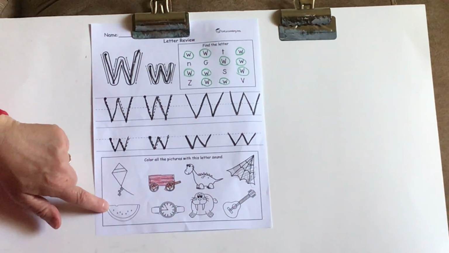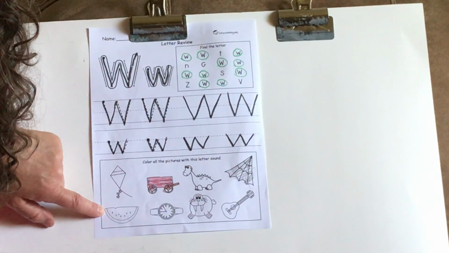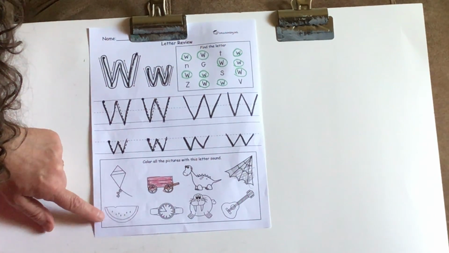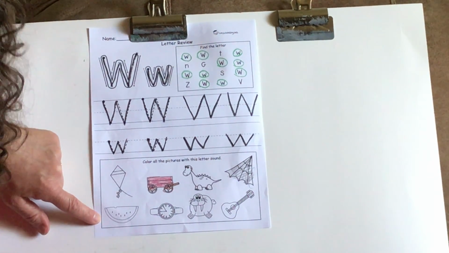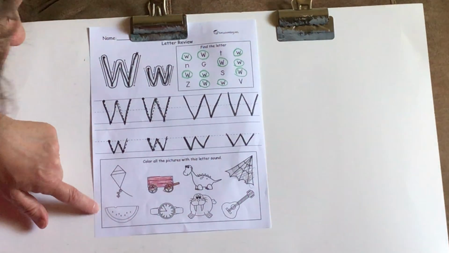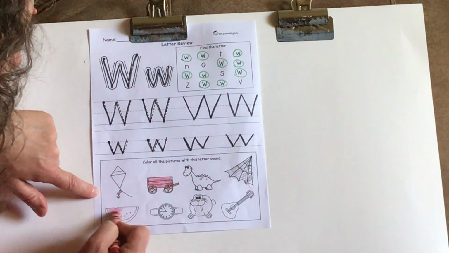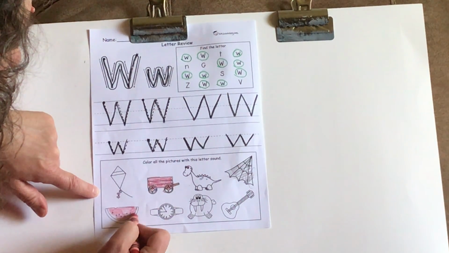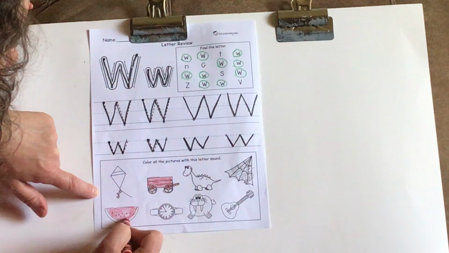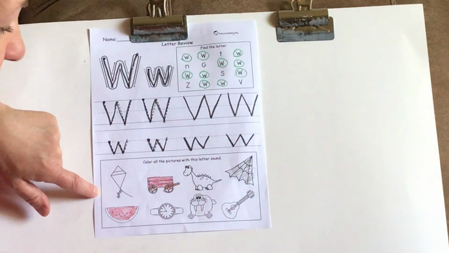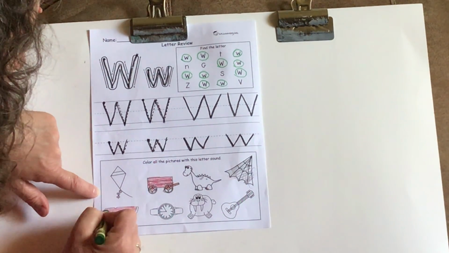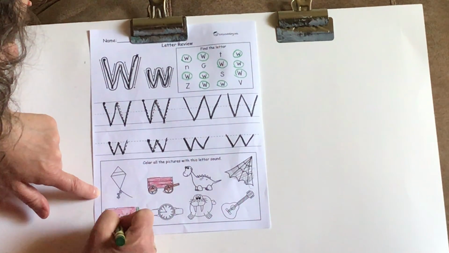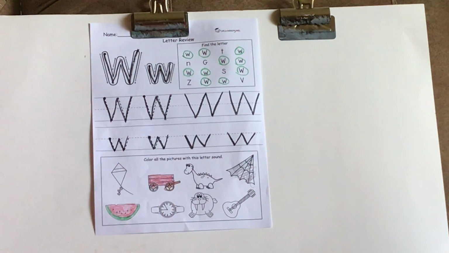Okay, down here, we have a fruit that we were talking about the other day. Watermelon. What letter does watermelon start with? W. Good. So we're going to color in our watermelon. Okay, watermelon begins with the letter W. So we're going to color in there. Remember, the outside of a watermelon is green. Okay, so we have our watermelon.